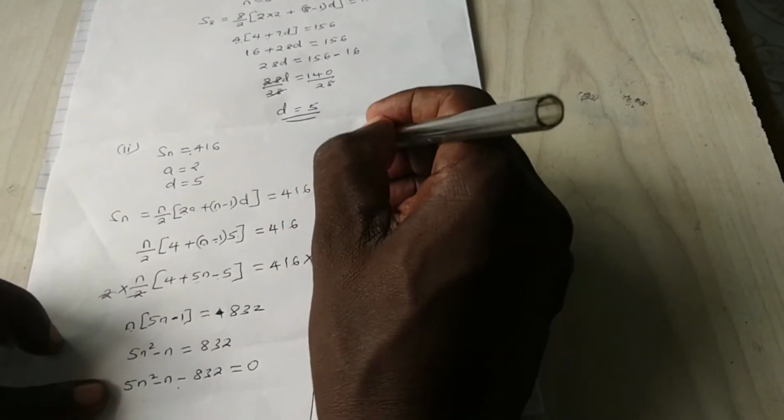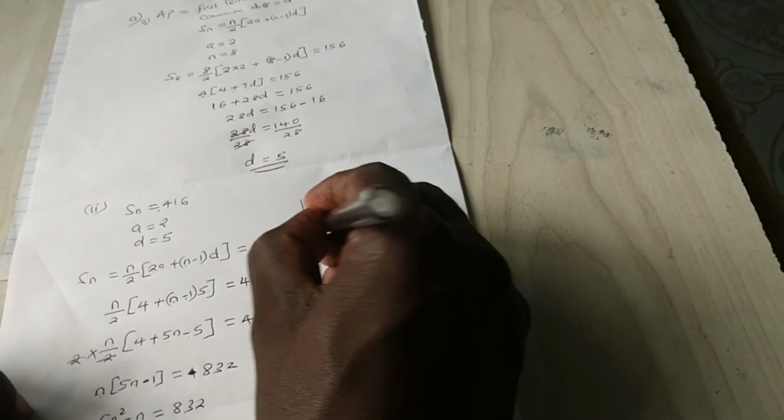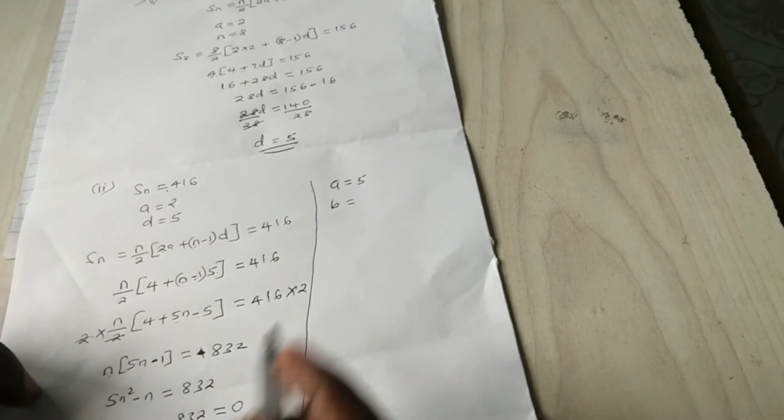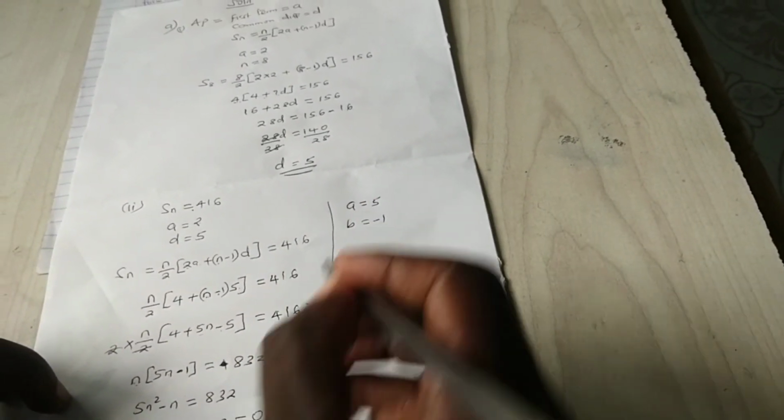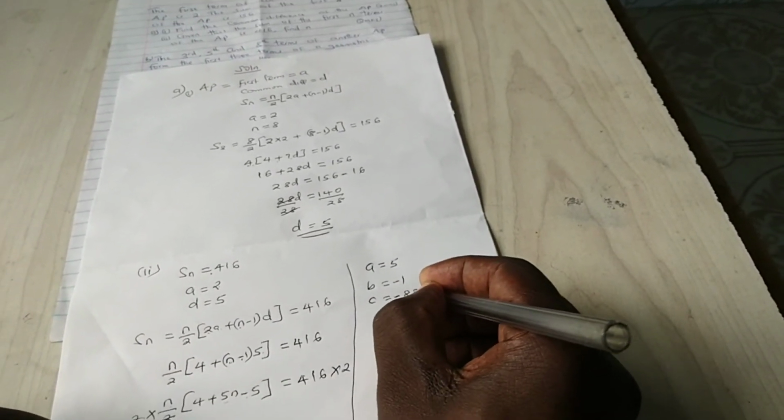We are supposed to identify the value of a, and the value of a is 5. That is the coefficient of the quadratic term. Then the value of b is going to be equal to -1. Then our c is going to be equal to the constant, which is -832.